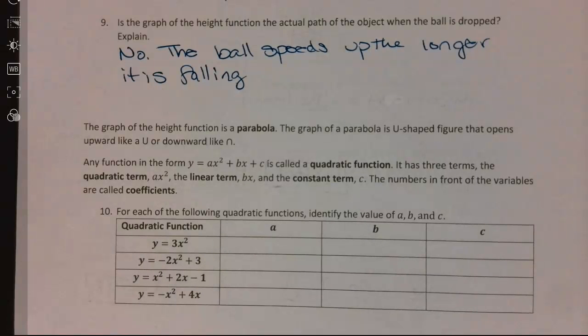So if it's got a squared in it, it's called a quadratic function. It has three terms. There's a quadratic term, ax squared, a linear term, bx, so the one without an exponent, and a constant term, the one without an x at all. The numbers in front are called coefficients. So, as long as I have the x squared term, I don't have to have the other two. I can have a combination of them, or I can have none of them, or both of them.